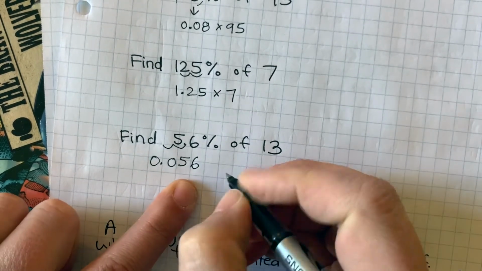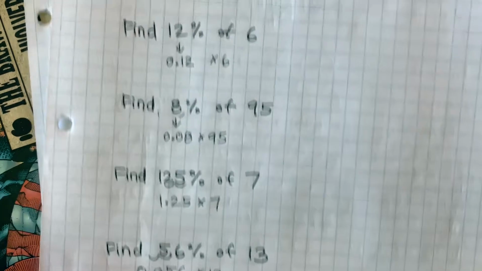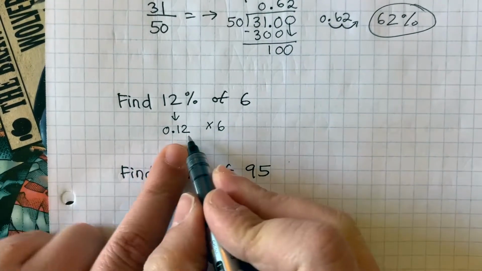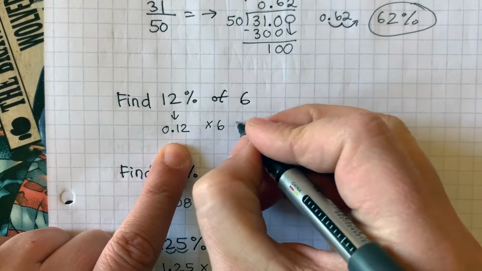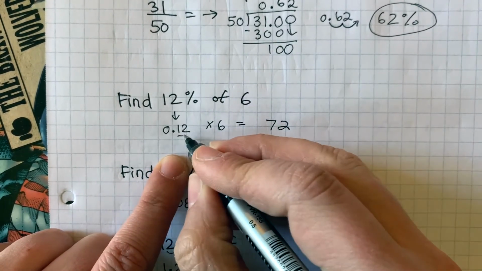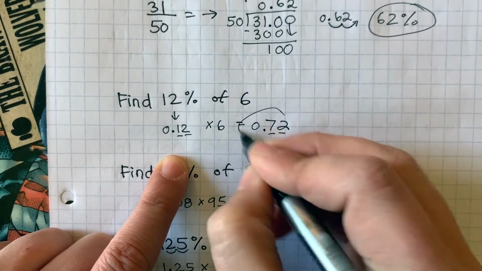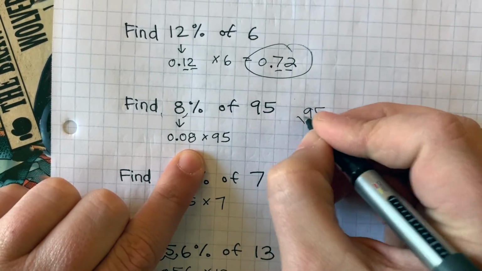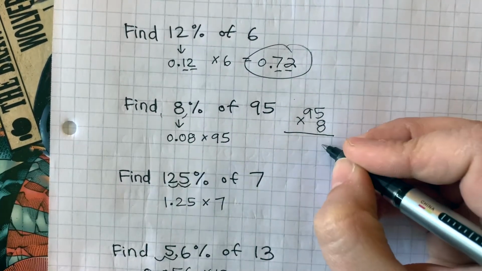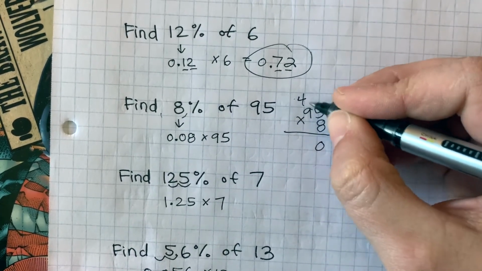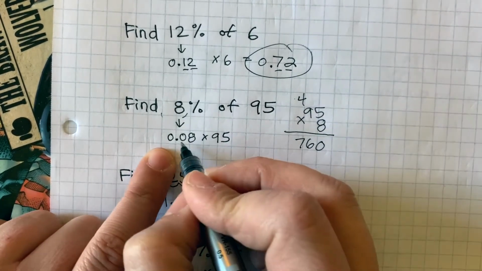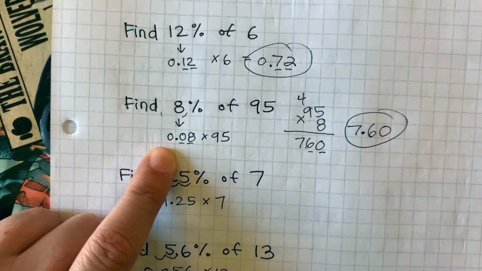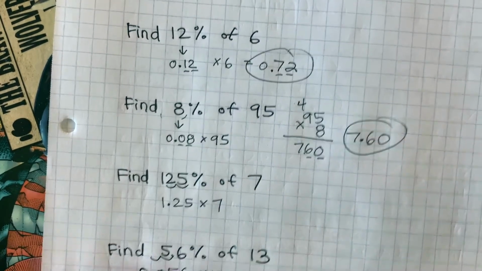So it is 56 thousandths times 13. That's the first thing you want to do, is turn all of those percents into decimals. So I can do this one mentally, because 12 times 6 is 72. And then 1, 2, 1, 2, 72 hundredths. Let's see. Ooh, I cannot do this one in my head, but I'm going to multiply my non-zeros. 76. Okay, so now 1, 2, 1, 2. Boom, 7.60 or 7.6 is 8% of 95.